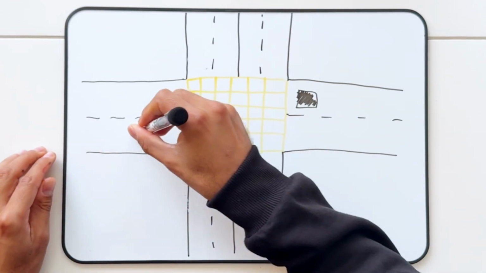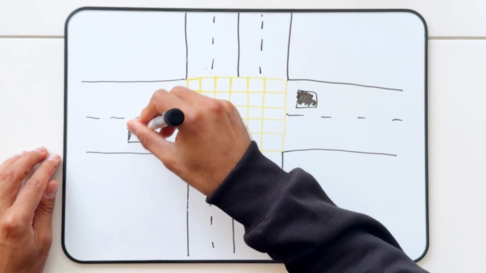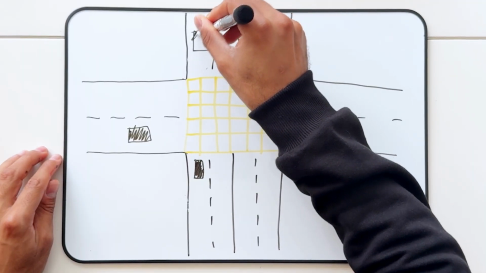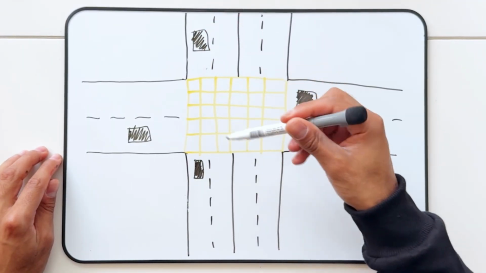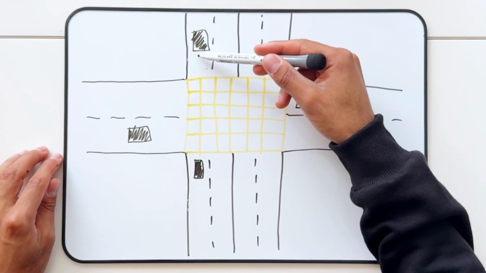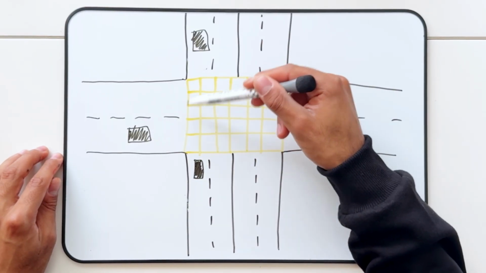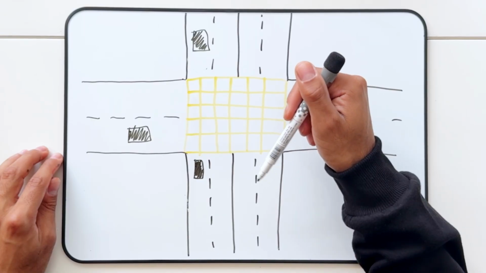which would look something like this. So as you can see, I'd have space just about to fit in here and space to fit in here, and then I wouldn't stop in the box junction. So this would be allowed.